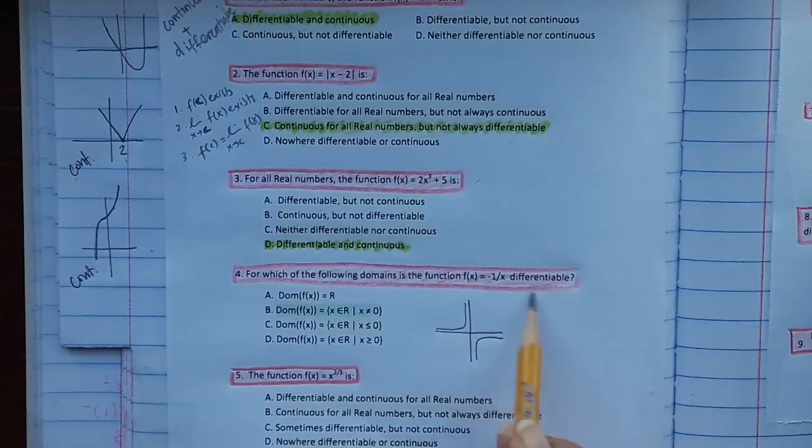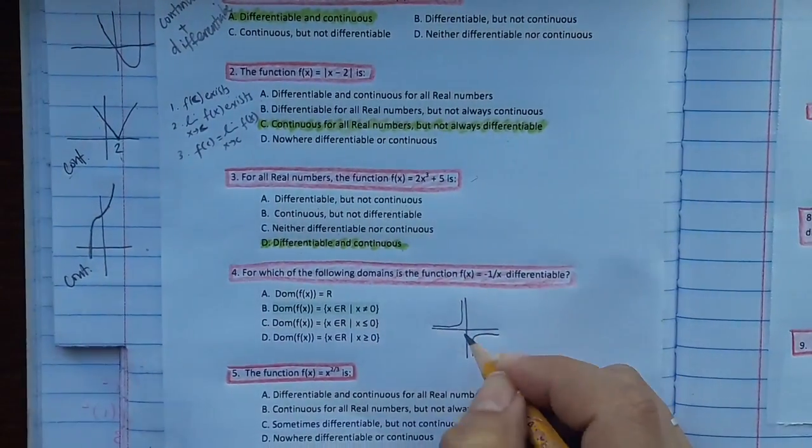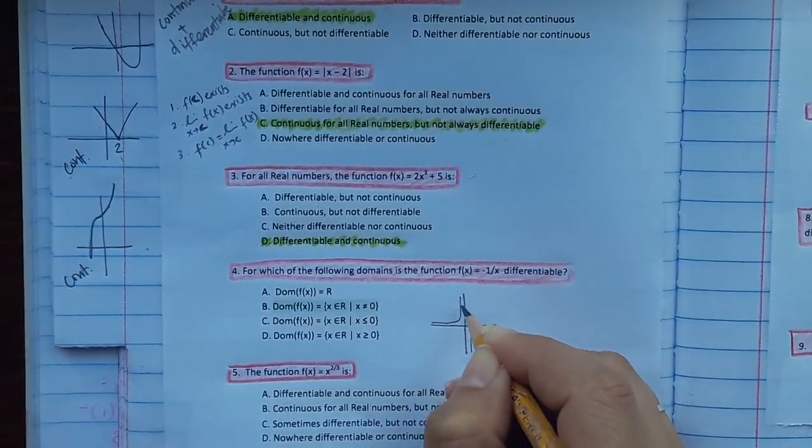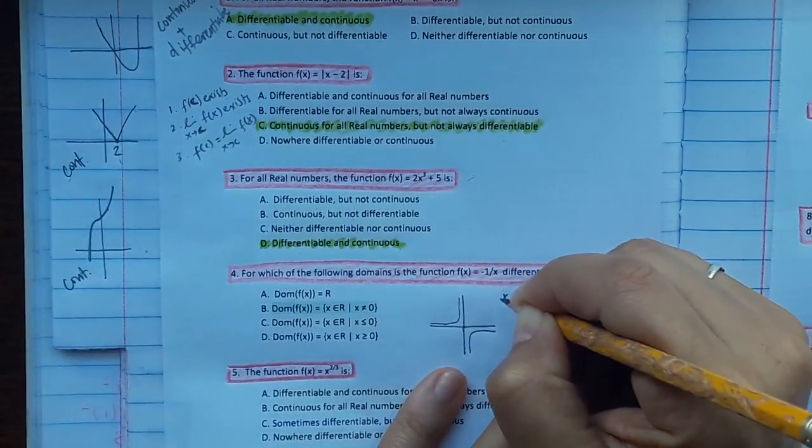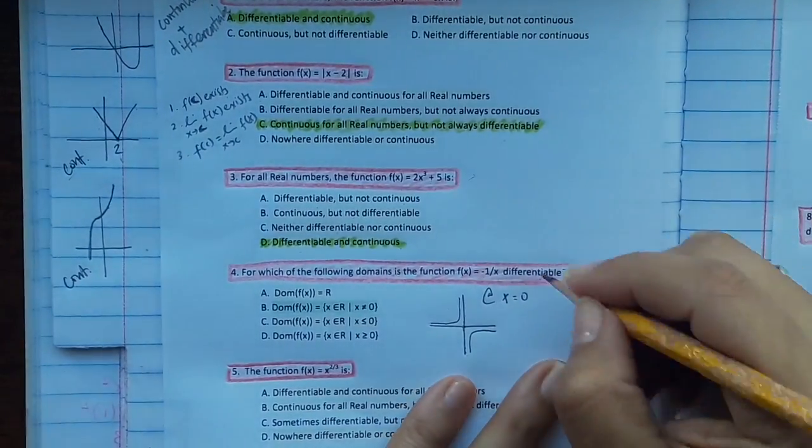Alright, so is it differentiable? That's what we're looking at. So at x equals 0, it isn't defined, so it makes no sense to ask if it's differentiable.